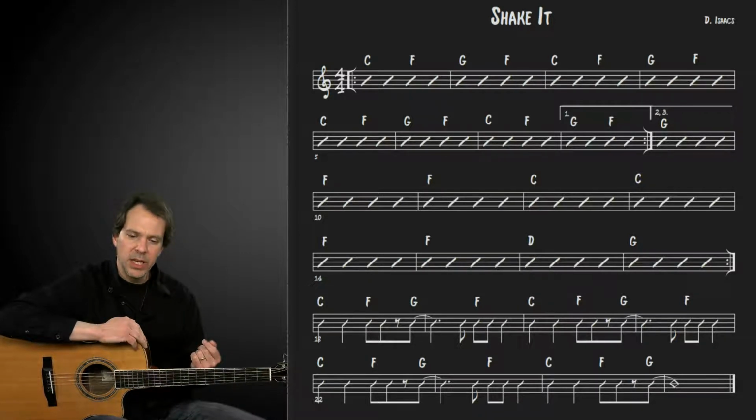The B section begins on line 3. We have a bar of F, 2 bars of C, 2 bars of F, a bar of D, and a bar of G. Now, when I played through just now, I used 2 different forms of G. I used the bar chord on one, I used the open chord on the other. In this instance, you may have noticed the different sounds. It's still a G chord.